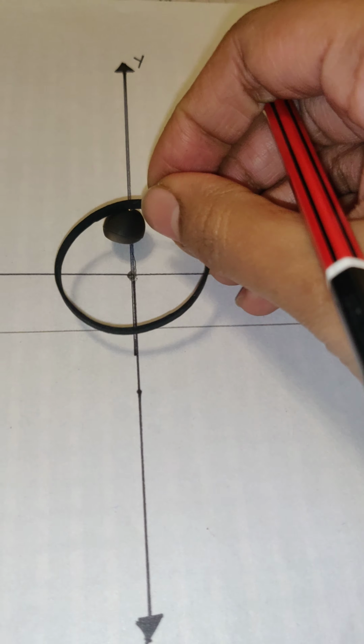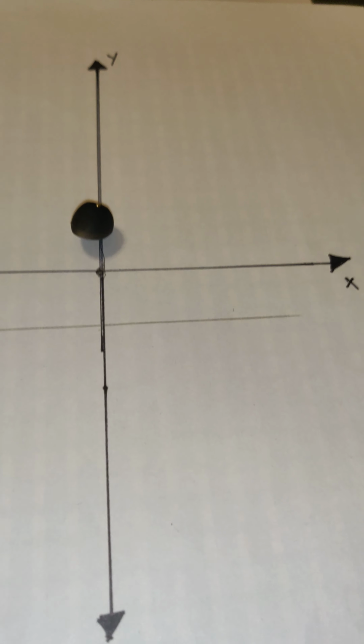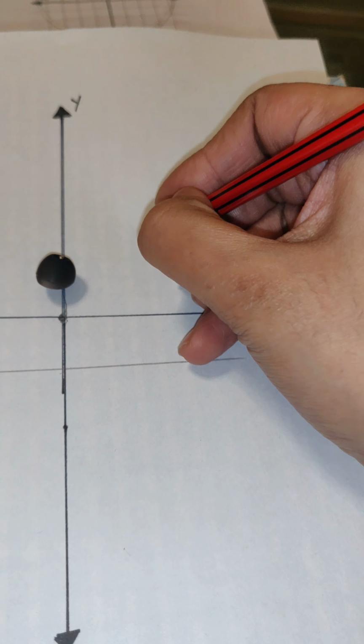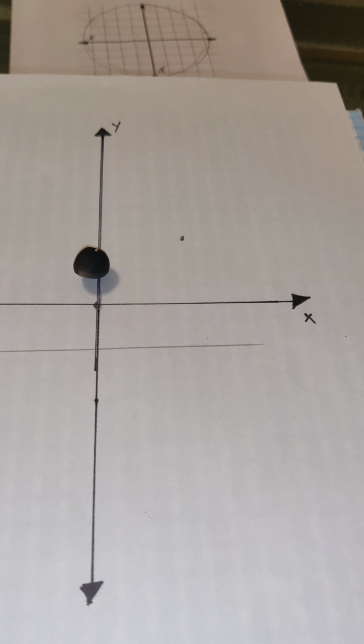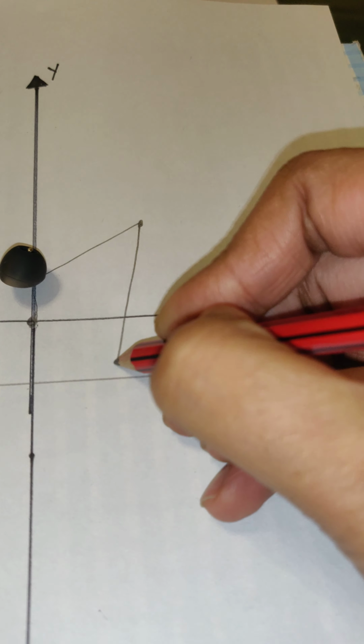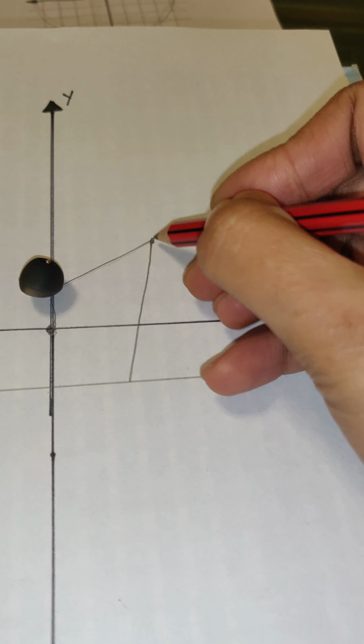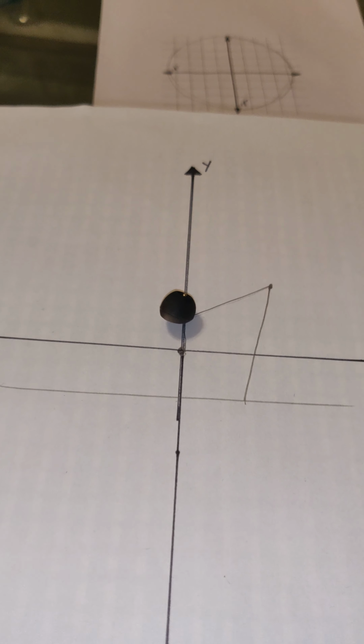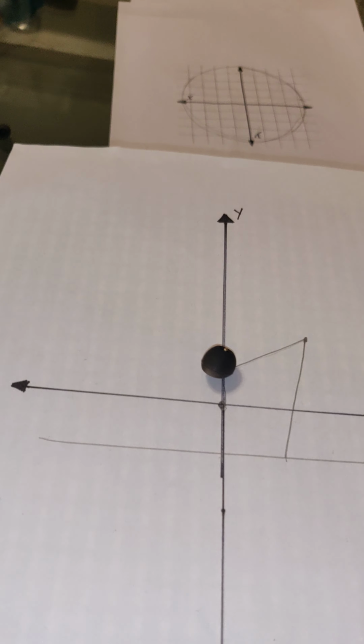And if I take some other point here, suppose distance means always perpendicular distance. So if I take this point, the distance from here and the perpendicular distance to the line are always the same, equidistant, right?